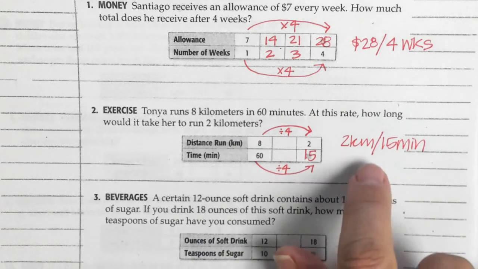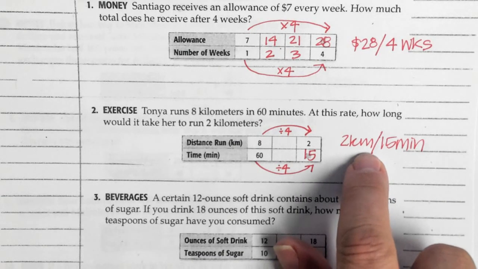Oh, that's pretty fast, I think. I'd have to look at that. Yeah, that is pretty slow.